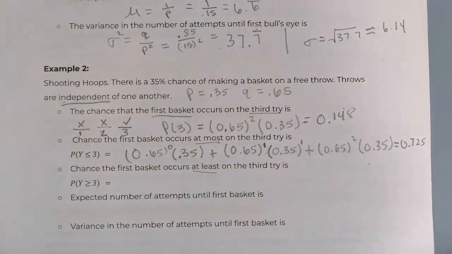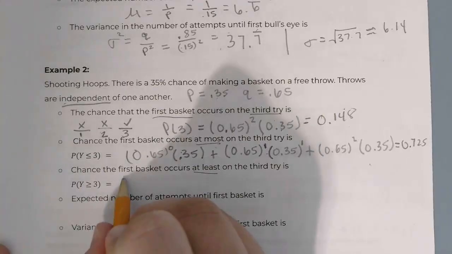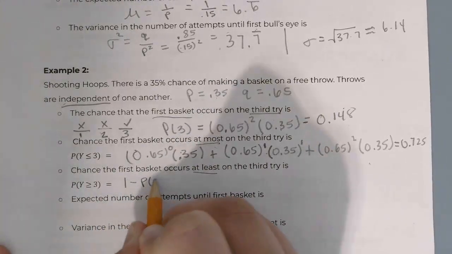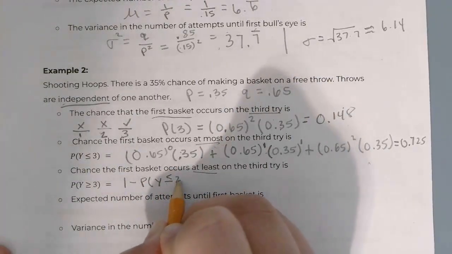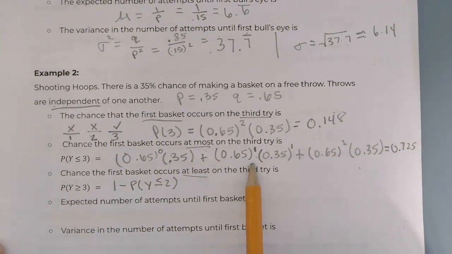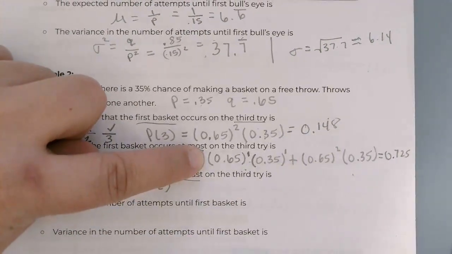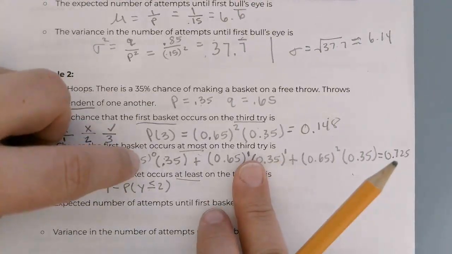What's the chance that the first basket occurs at least on the third try? So, because we already have this information, actually we don't. Okay, so what we could do is say that this is the same as 1 minus the probability that you make it on, at most, the second try. Because if we can find these probabilities, then the rest is really what we're looking for. Does that make any sense? We're going to subtract these two probabilities from the whole outcome.